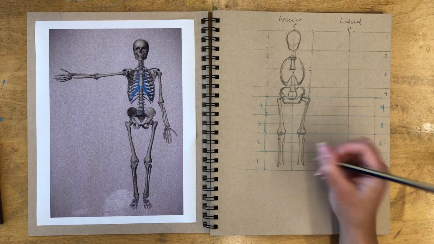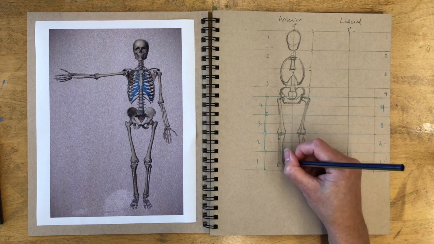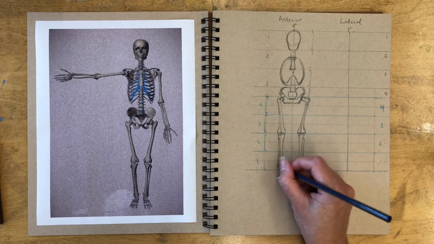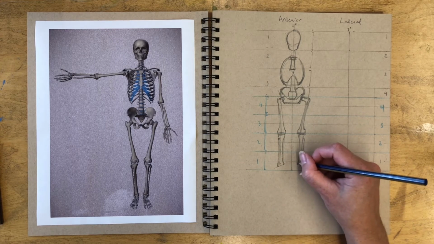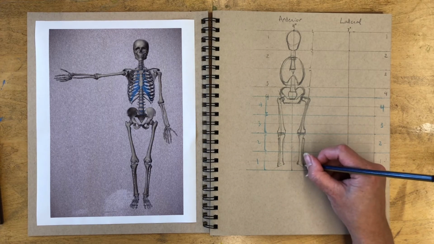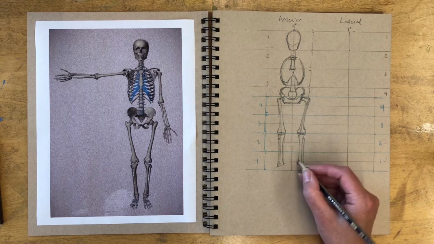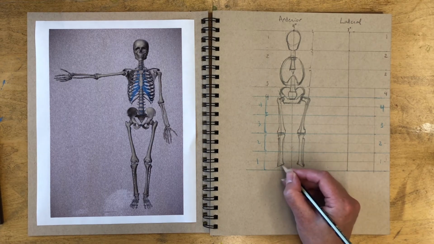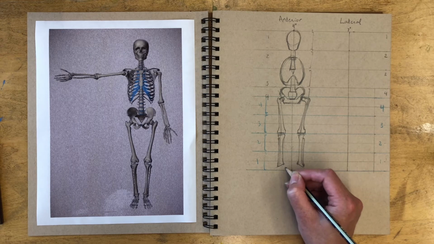The fibula drops down low, the tibia ends high. And then you have the bones of the ankle and the feet, and we're going to just kind of generalize those.